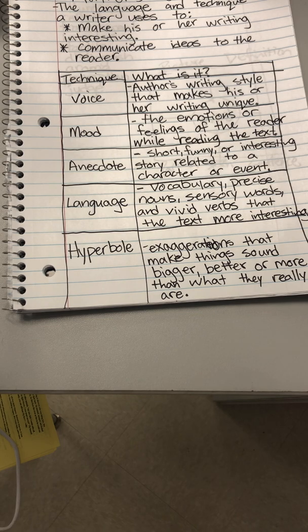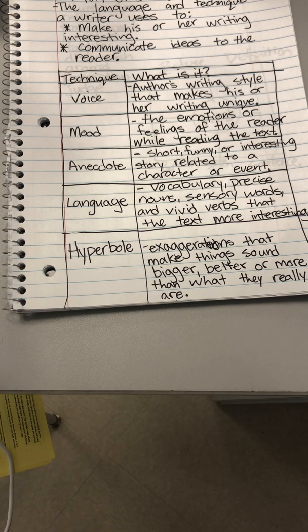All right, open up your reading book to page 152, please. 152. Your reading book. 152.